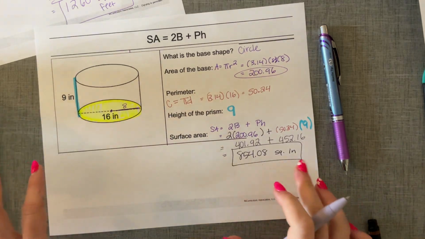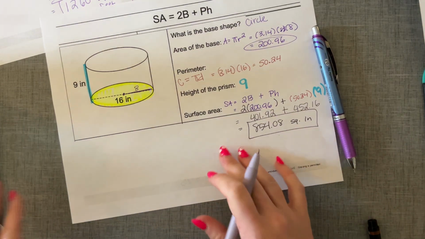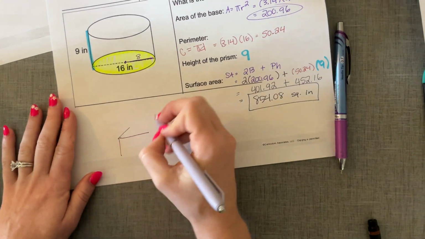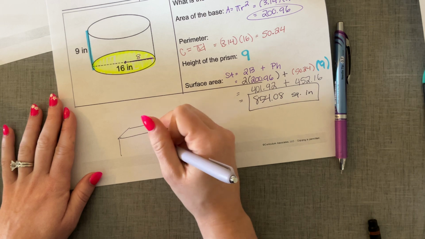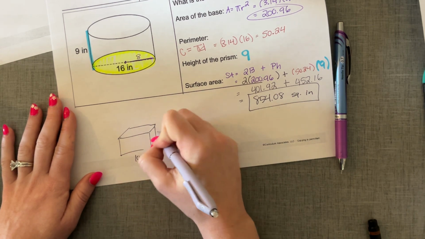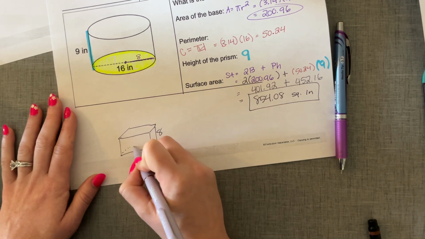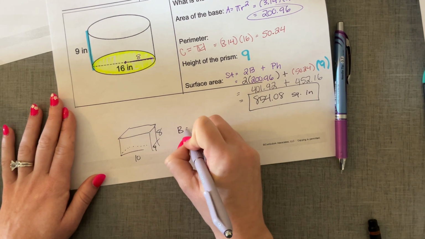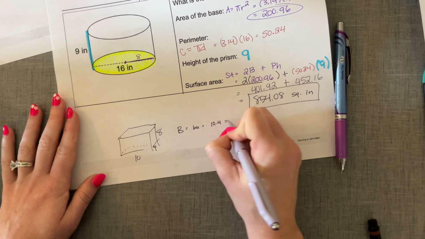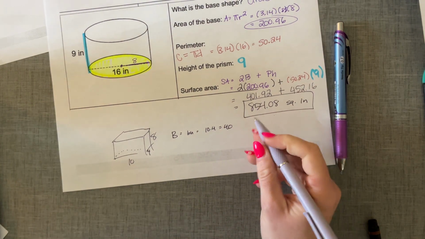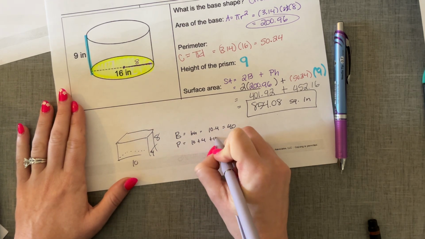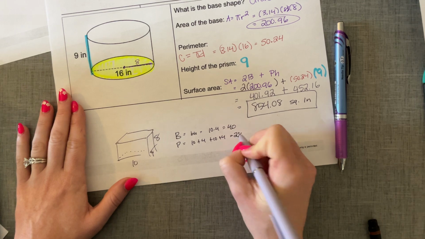And we didn't necessarily do a rectangular prism on its own, but it works the same. Okay, like if I just make one up here, I don't know, 10, 4, 8. So the area of the base would be base times height, 10 times 4 is 40. The perimeter would be 10 plus 4 plus 10 plus 4 is 28.